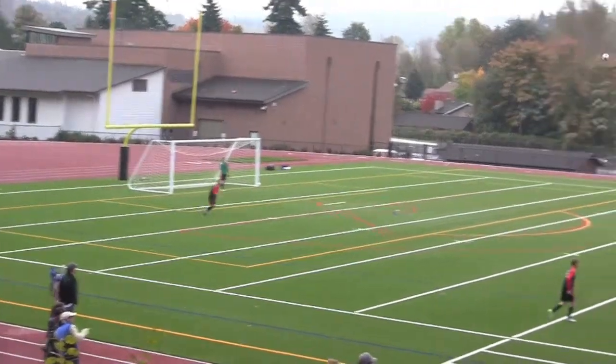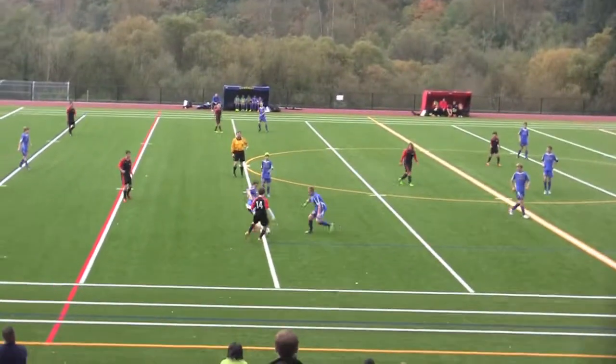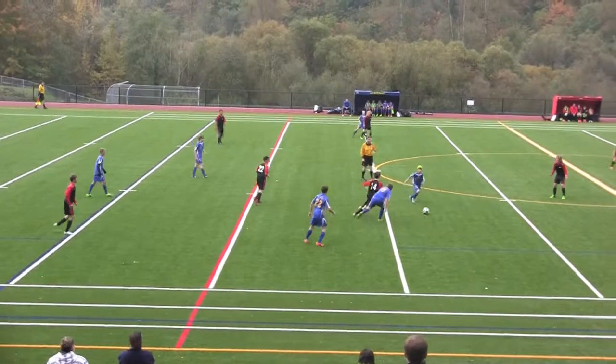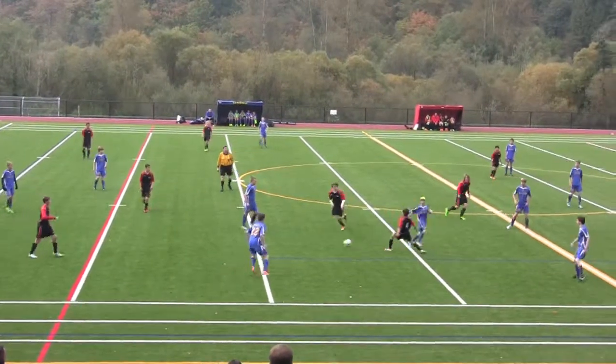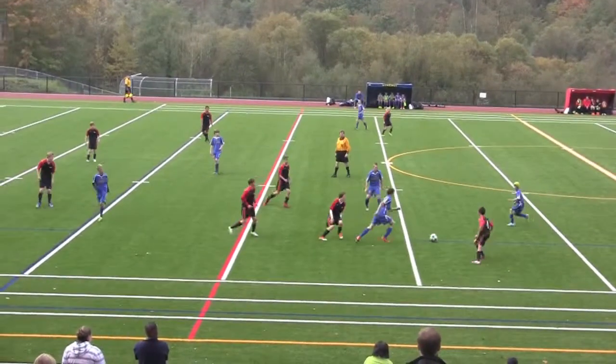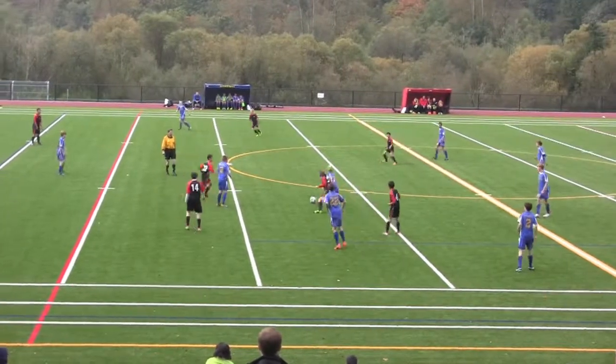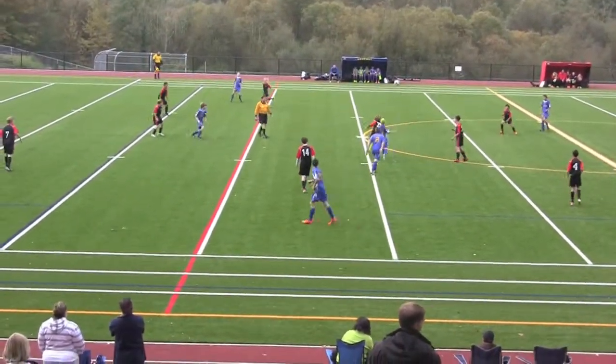Okay, on this next one, I want you to really concentrate on the very end. James does a nice job of being creative here. However, he might have had some more time, and look at what he might have done differently to maybe get the ball out left to Shane.